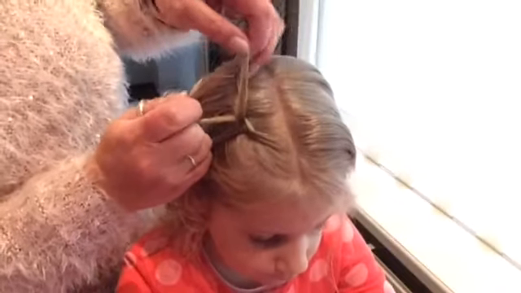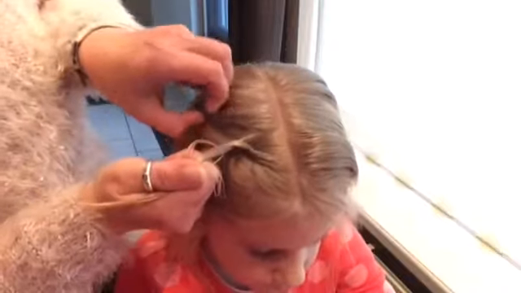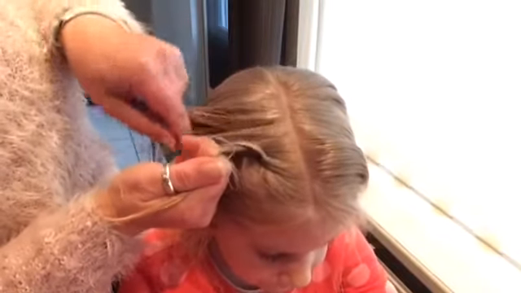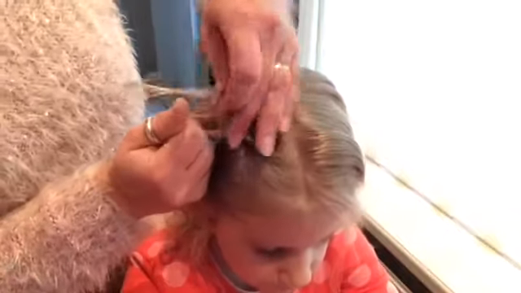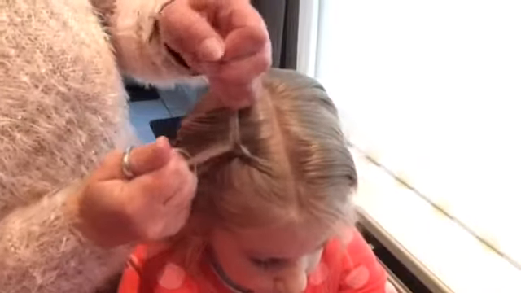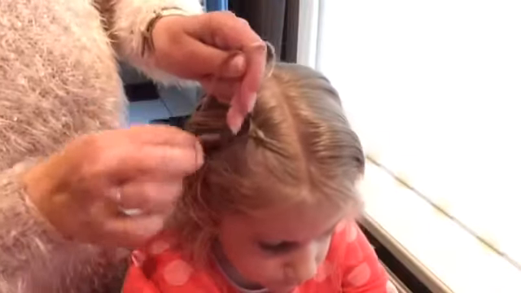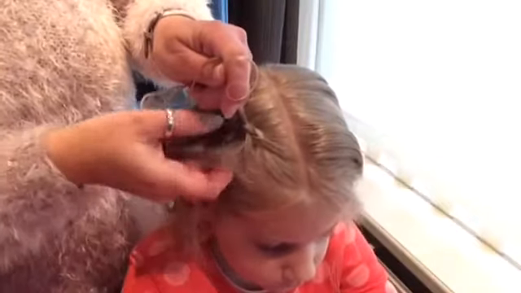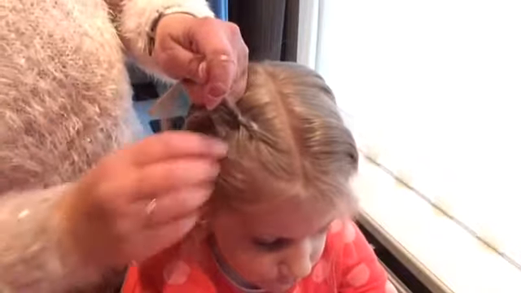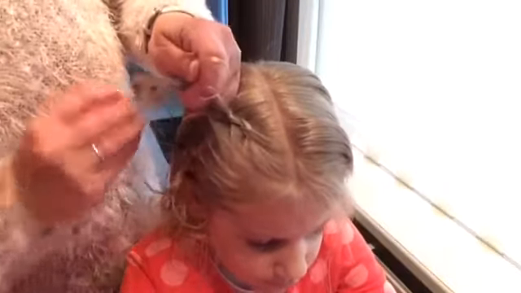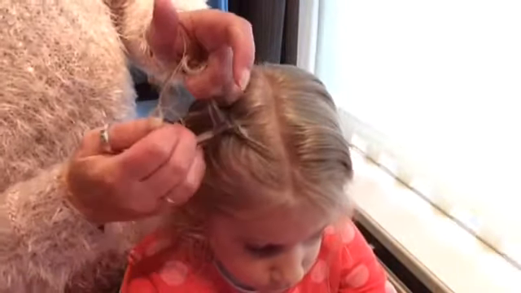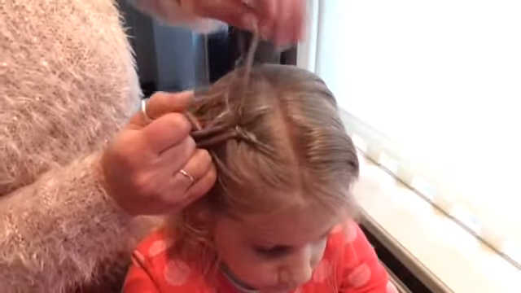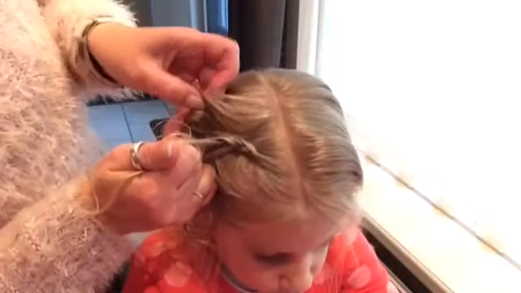Outside under the neighbor strand and the gathering goes also under that neighbor strand. So, when you are braiding Dutch, the outside strand and the gathering are going together under the neighbor strand, no matter how many strands you are braiding with.